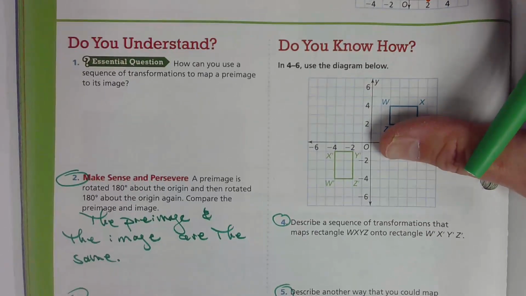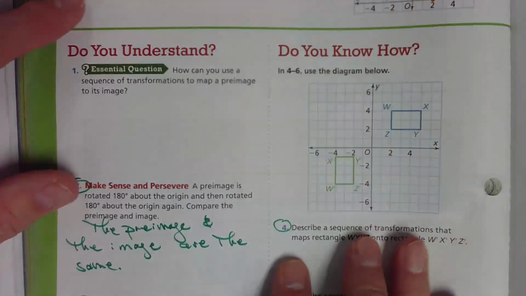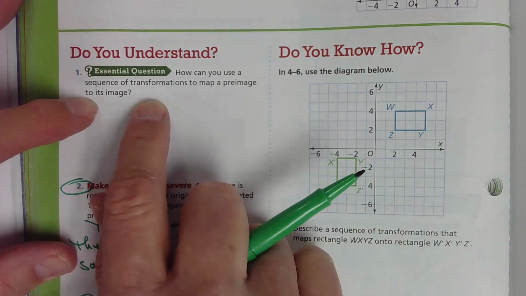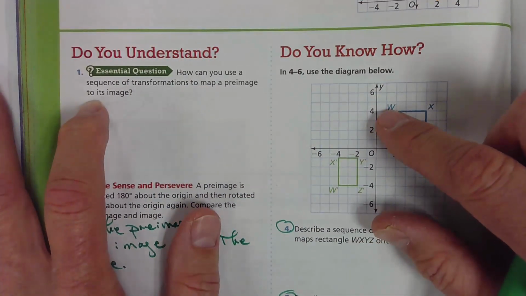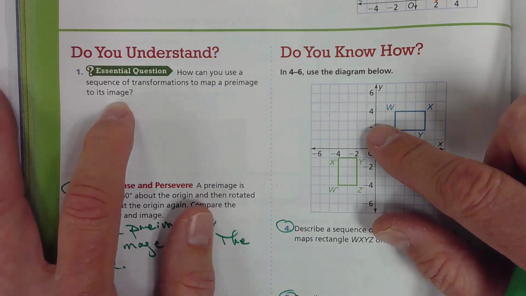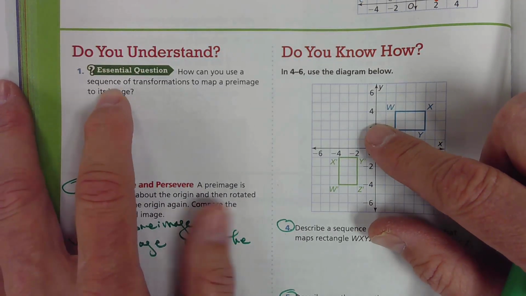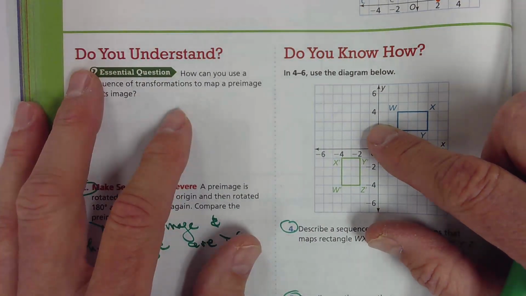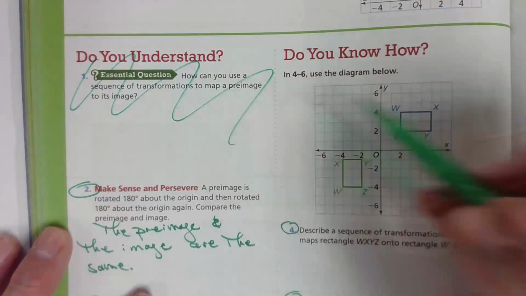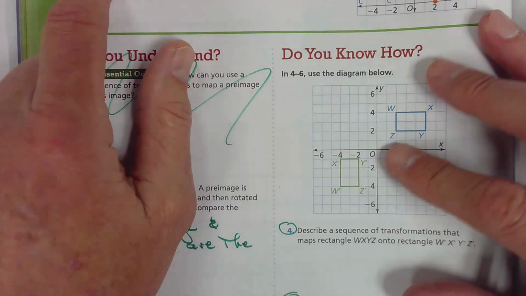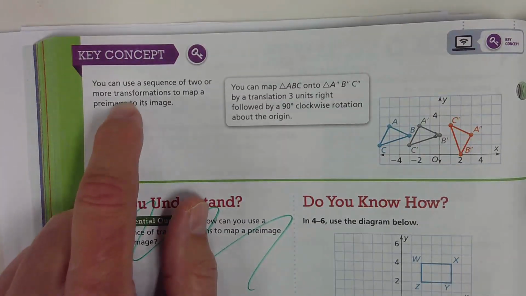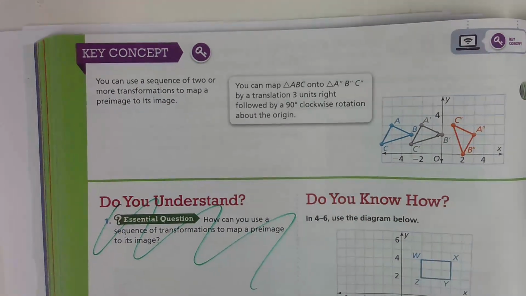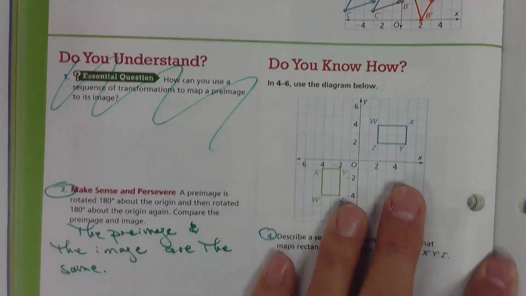Page 330, number 1, if you scratch that out, it says, how can you use a sequence of transformations to map a preimage to its image? I looked at this in the books. The teacher's manual said you can use a sequence of transformations to map a preimage to its image. So that was kind of a waste of time. And you can see the key concept, which is often the answer to number 1. It says you can use a sequence of 2 or more transformations to map a preimage to its image. So I'm not quite sure why they ask you that, but they did.